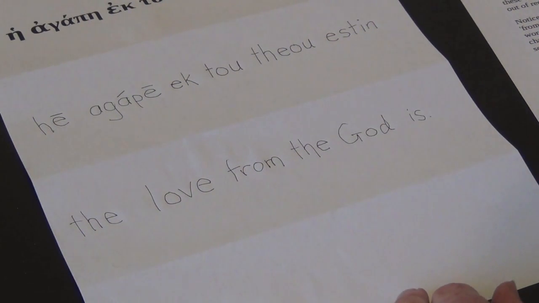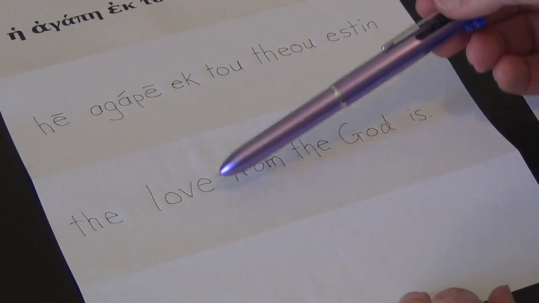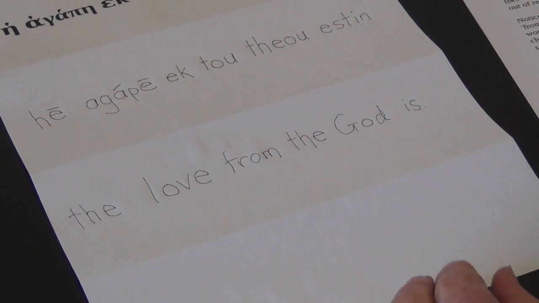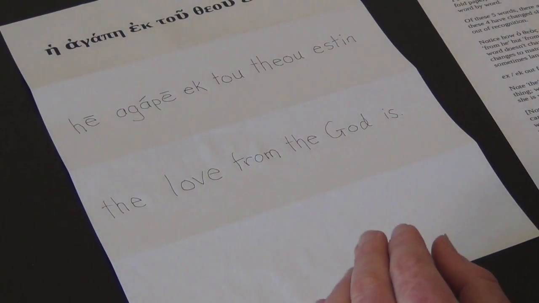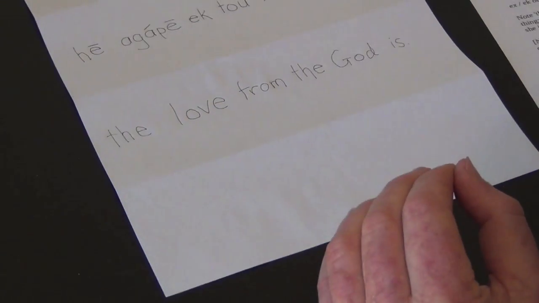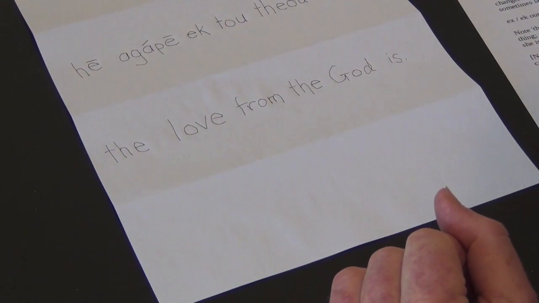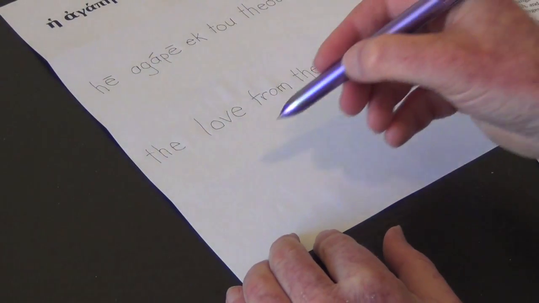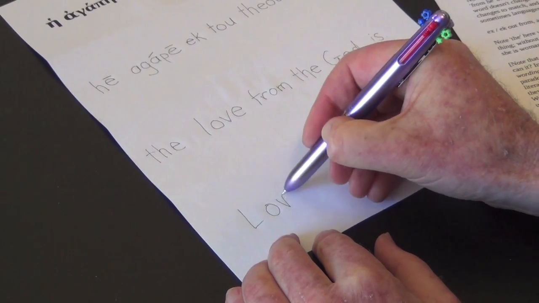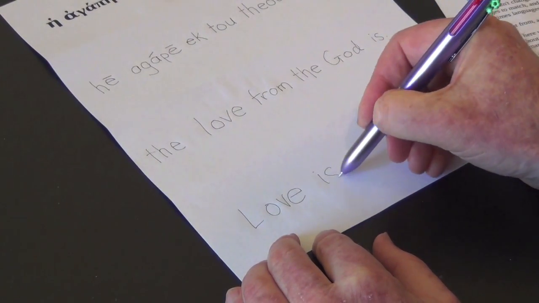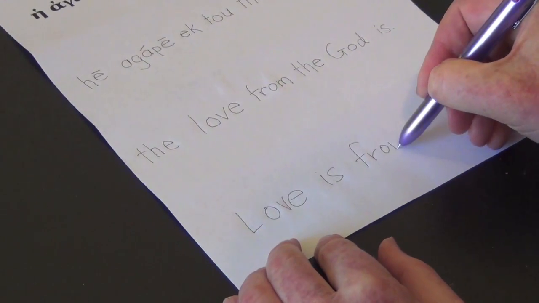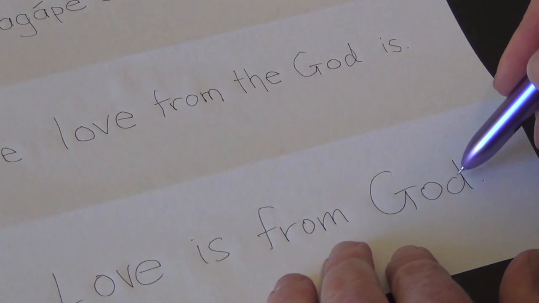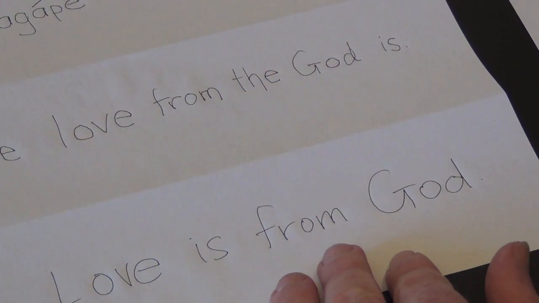So what we have here, word for word then, is the love from the God is. So our last step is to do a free translation or a proper translation. So you can pause. And yes, we'll translate it as love is from God. Or you may have that slightly different.